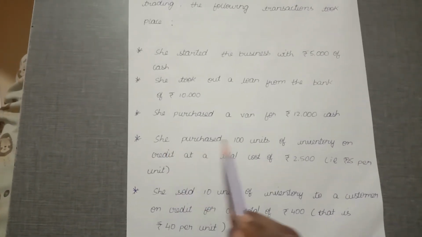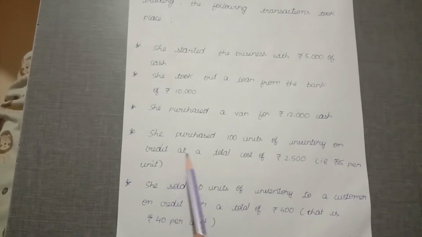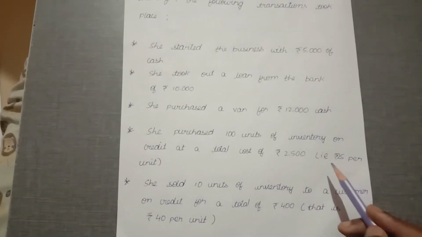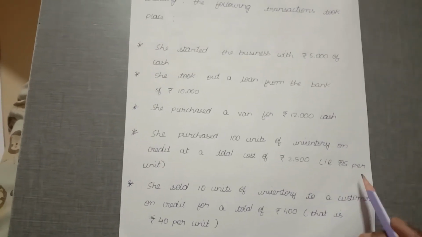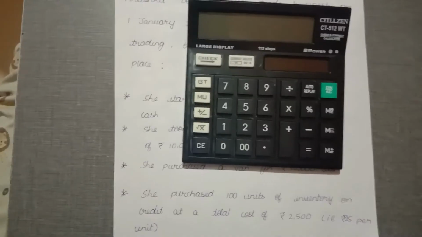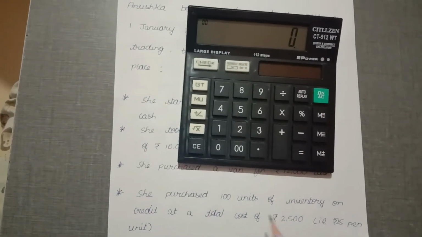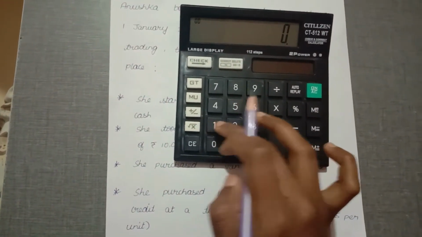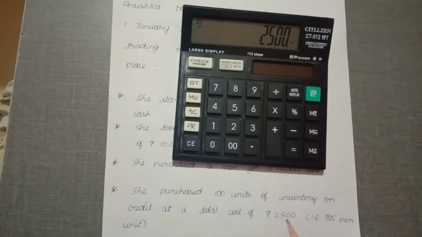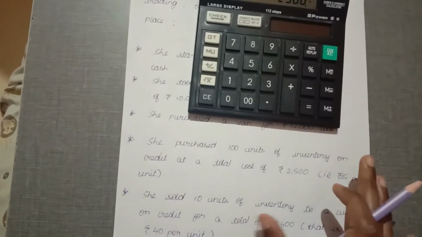She purchased 100 units of inventory on credit at a total cost of 2,500. That is 25 rupees per unit. One inventory unit is 25 rupees, then for 100 units, 25 rupees each, the amount is 2,500.